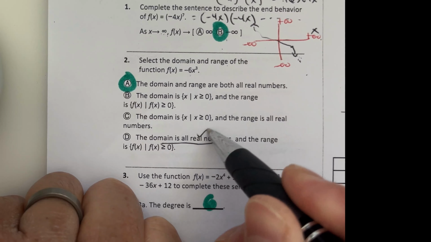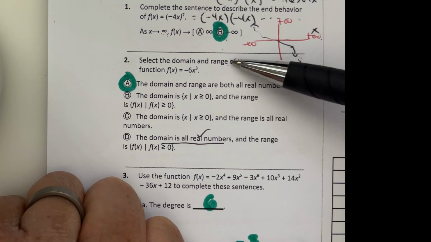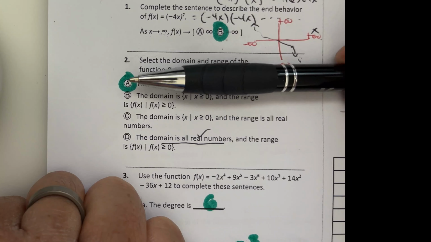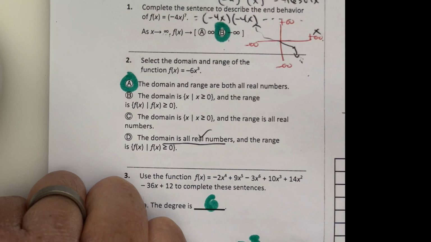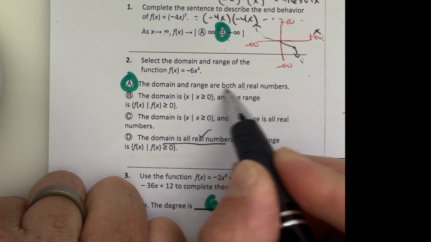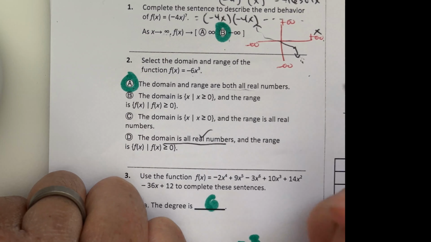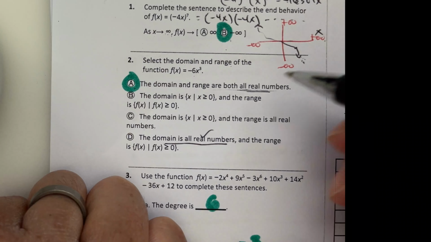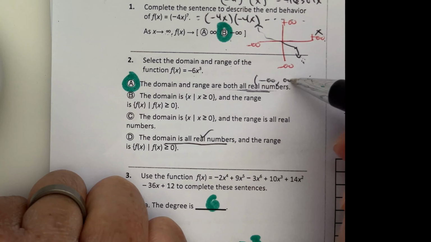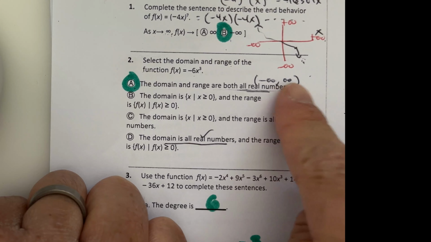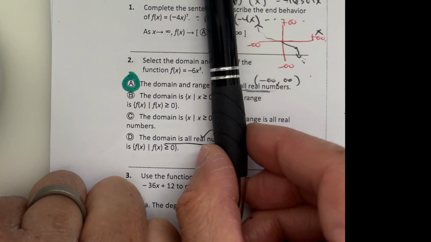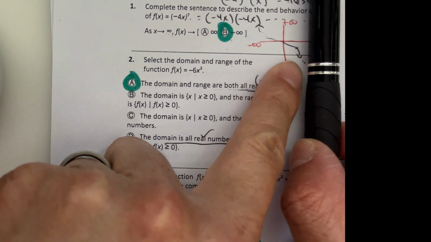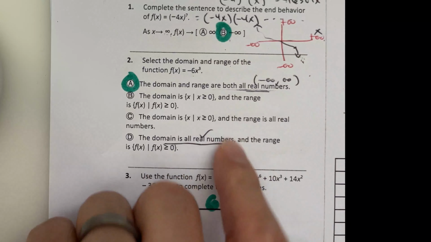So this would be true. And then the range is bottom to top. You can pick all the negative numbers as your answer. Positive numbers, you can have that too. And the only one that has both of those is A. Okay. An easy way of saying all real numbers is negative infinity to positive infinity. But it's going to be both of these, so they're the same. If you have 2 sets of arrows, arrow, arrow, arrow, arrow.